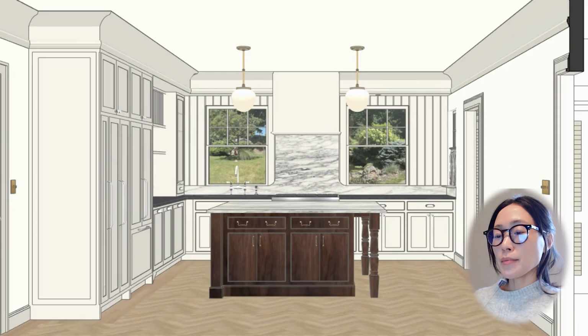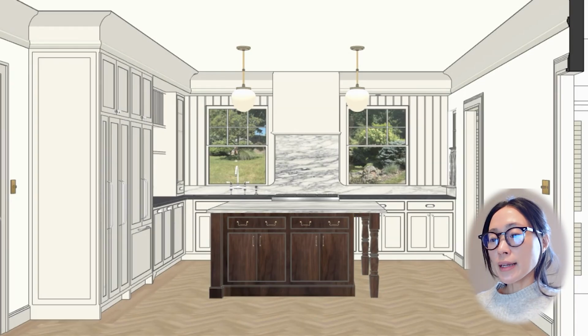Okay, I just opened up my SketchUp model. Just before we get into the interior cabinetry design, I just wanted to show you, just as a reminder, what the kitchen design looks like.